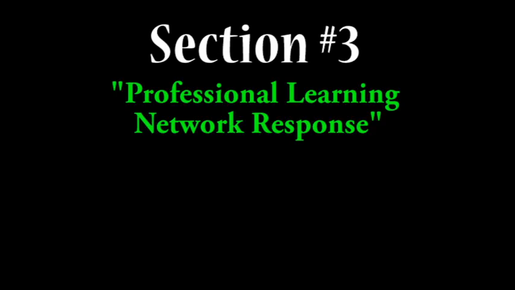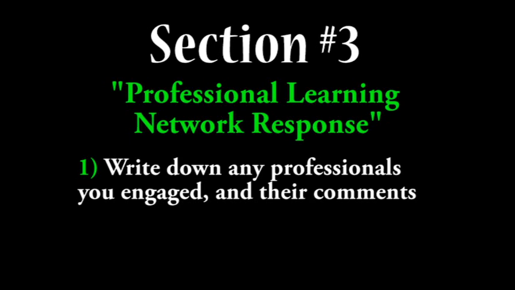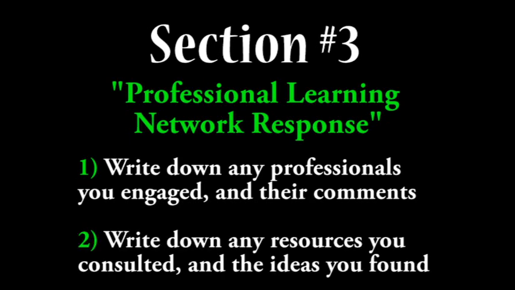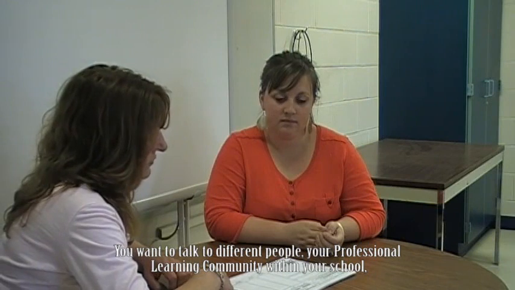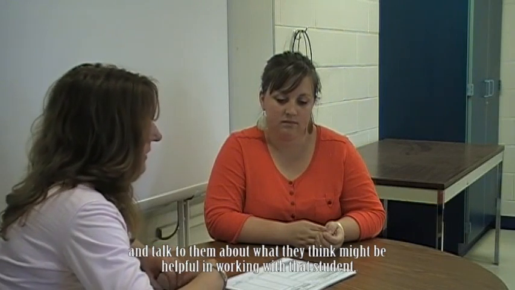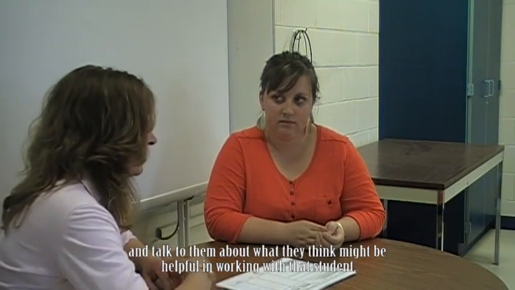Section 3. Professional Learning Network Response. Write down any professionals you engaged with and their comments. Then write down any resources you consulted and the ideas you found. And you want to talk to different people, your professional learning community within your school, and talk to them about what they think might be helpful in working with that student.